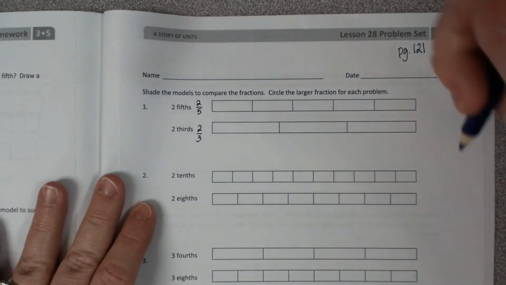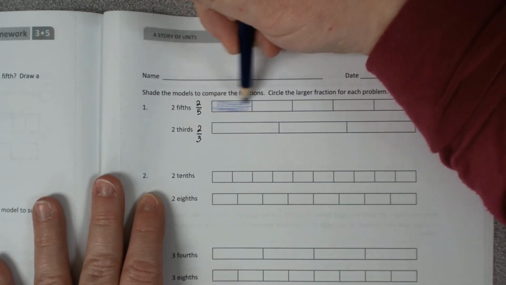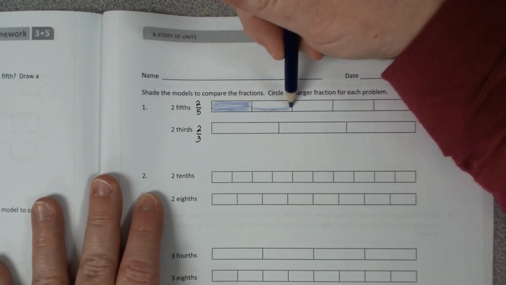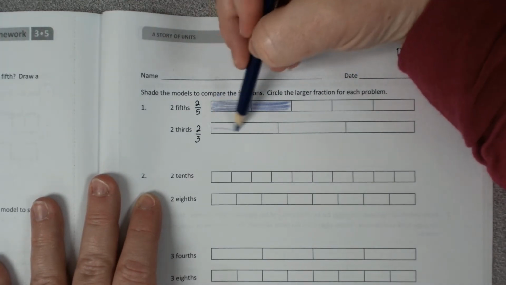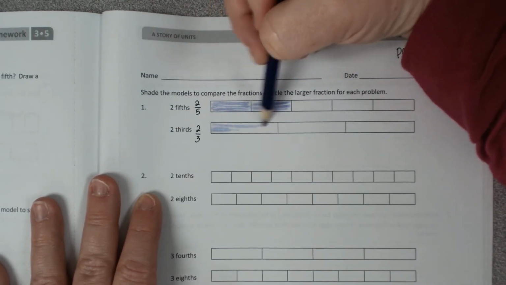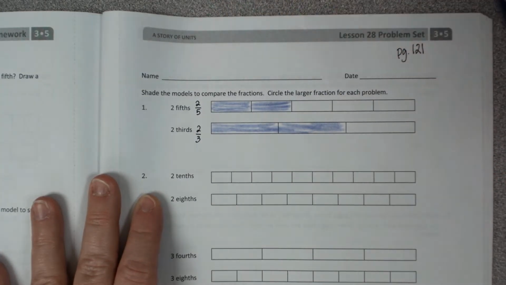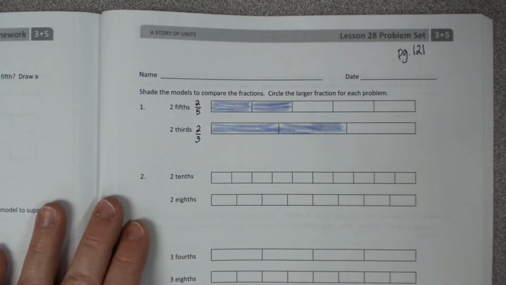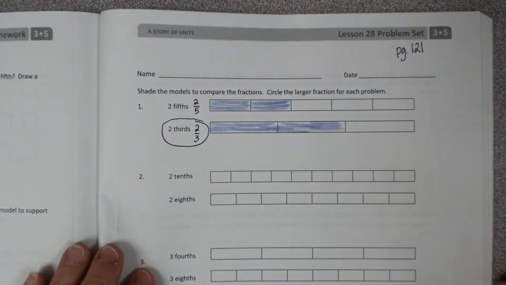All right. So I'm going to shade in 2/5, so here's 1. So we're going to see, are they equivalent, or is one bigger than the other? We're going to compare these two. So I'm going to shade in 2 of these and 2/3. So that means I shade in 1 here, 2 here, and then it says circle the larger fraction. So now I know that 2/3 is bigger than 2/5. So I'm going to circle it. That's all we're doing. Okay?